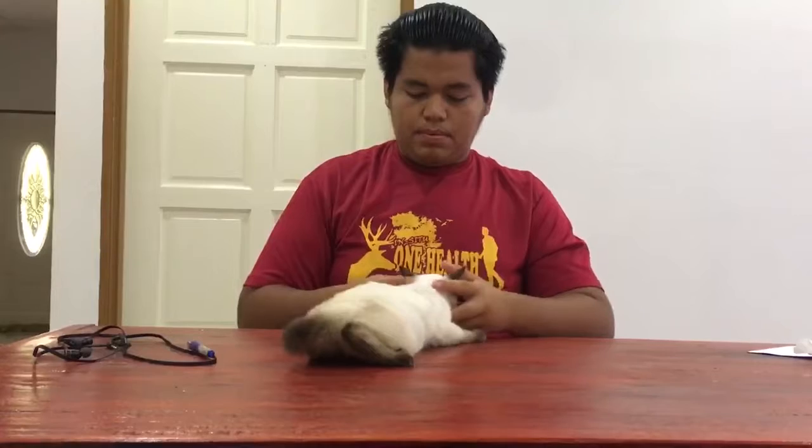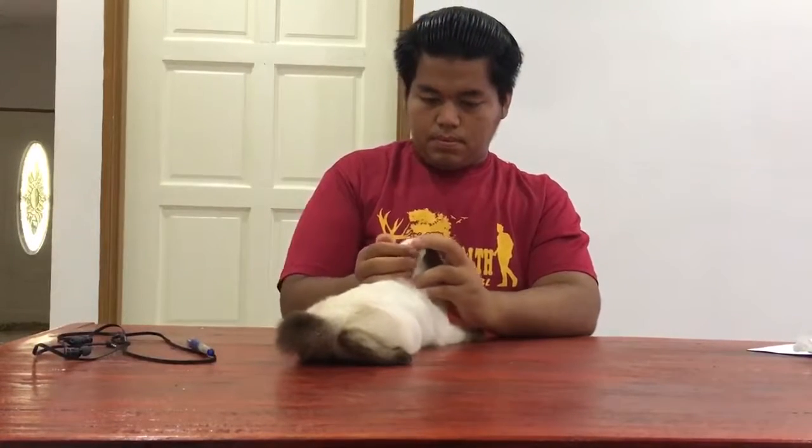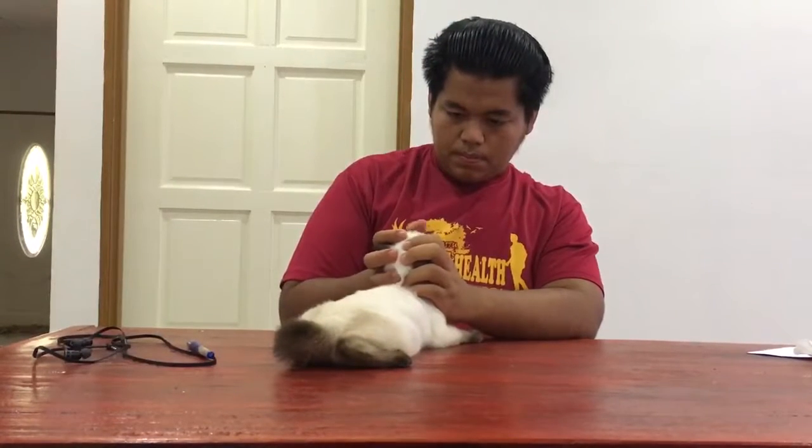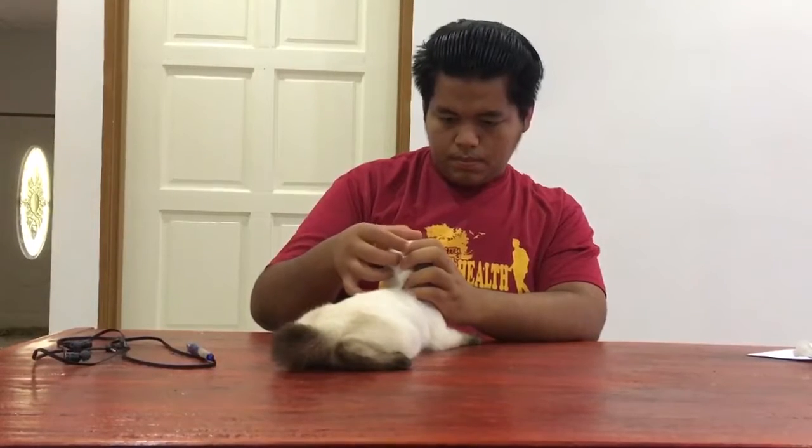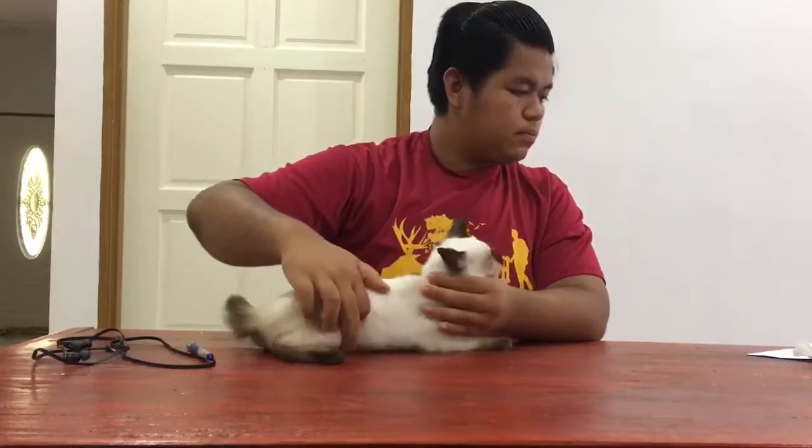And next we move on to the nose to see the bridge, the external nose shape, the color, the symmetry, and if there's any erosion, and examine the nostrils for discharge.